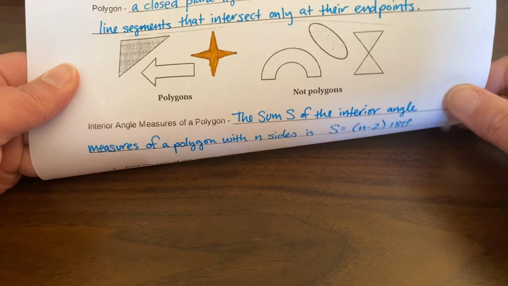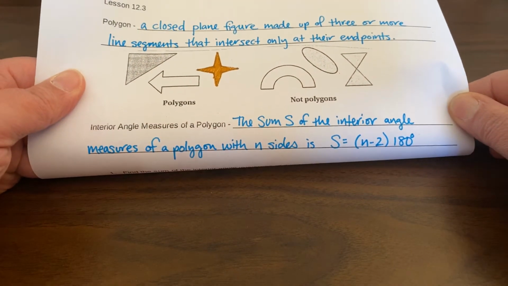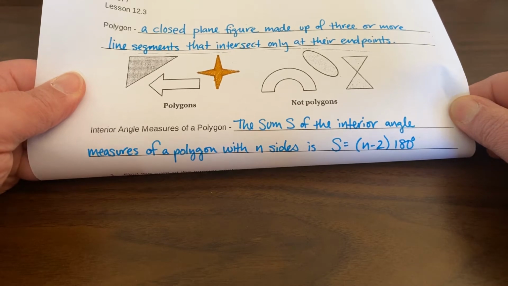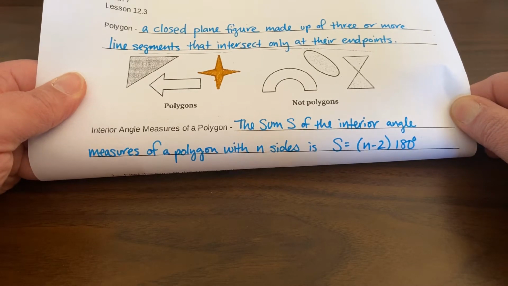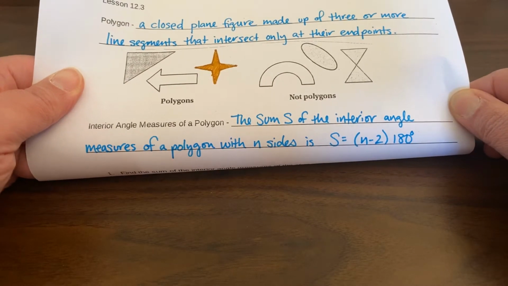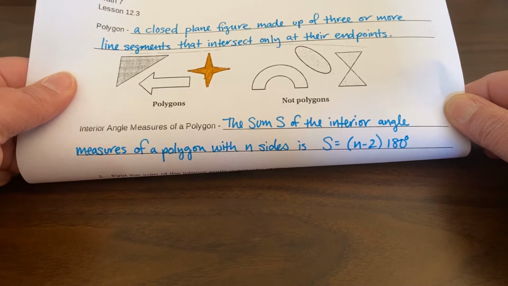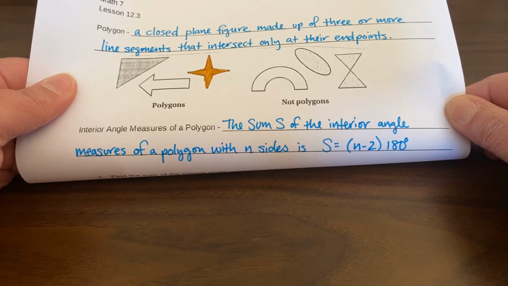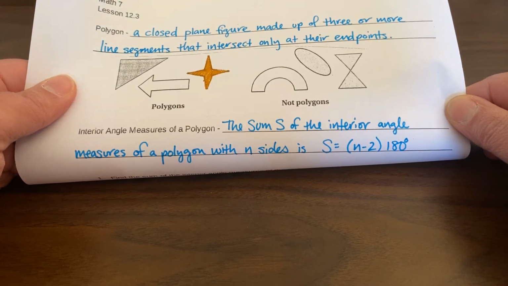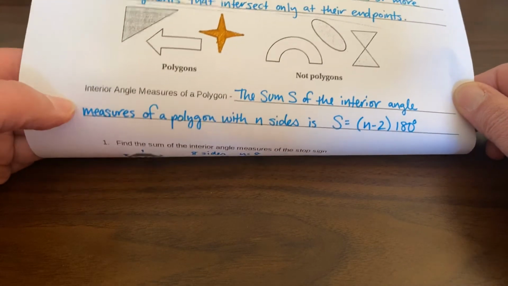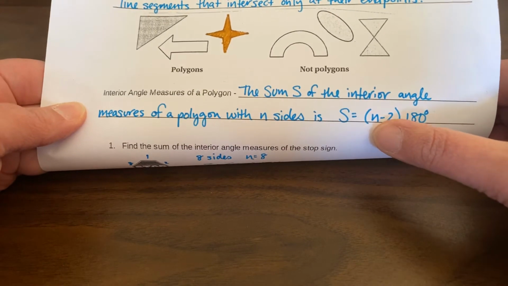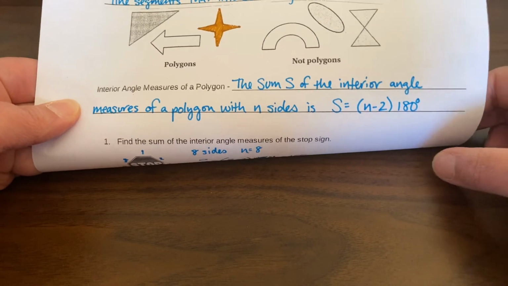So let's talk about the interior angles of a polygon. The sum S of the interior angle measures of a polygon with n sides is S equals n minus 2 times 180 degrees. So you take the number of sides, subtract 2, and then multiply it by 180.